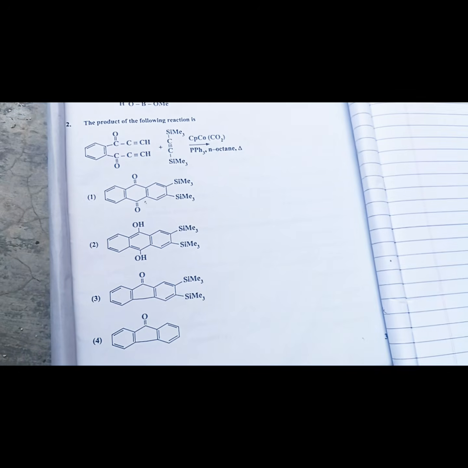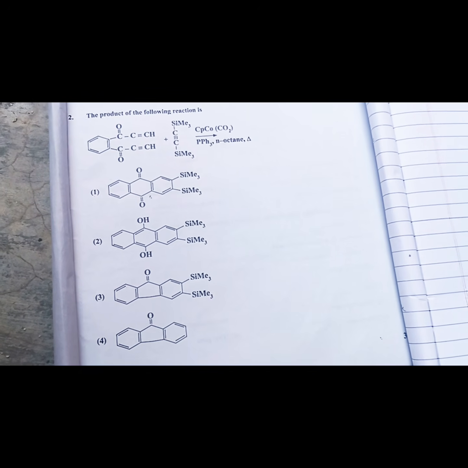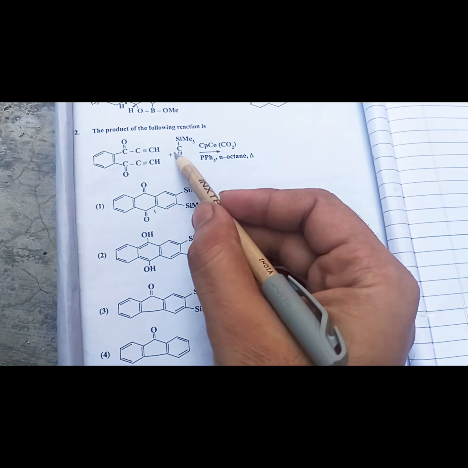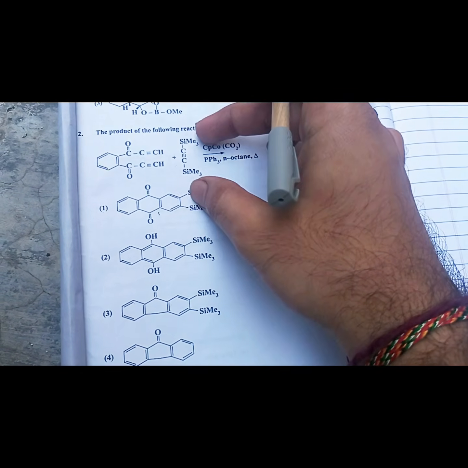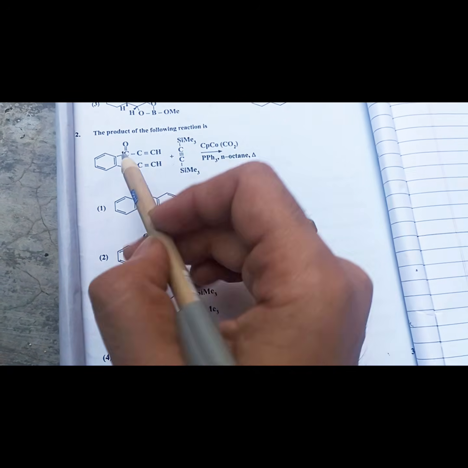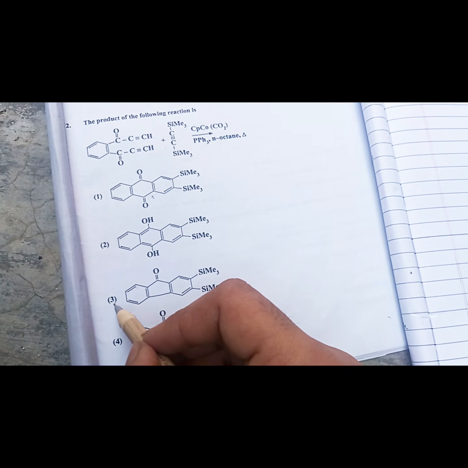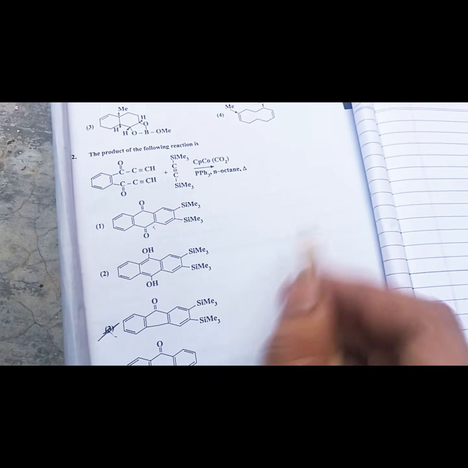There are two 5-membered rings. In this 5-membered ring a silyl group is attached, hence there will be rearrangement. This silyl group will attach here. So 3 will be the right answer.